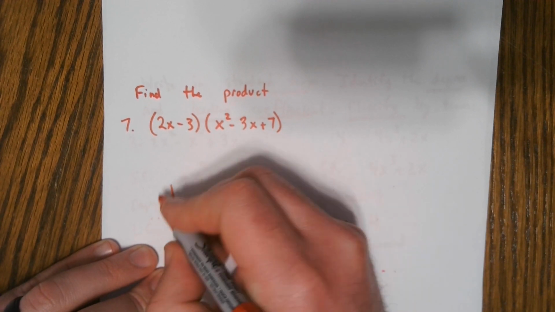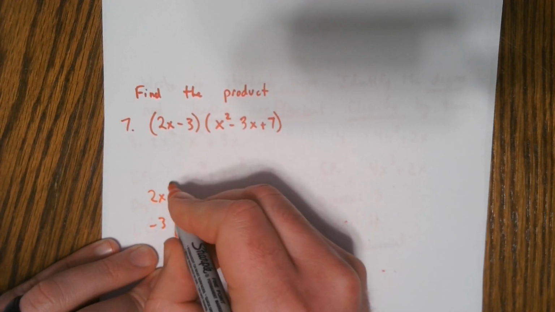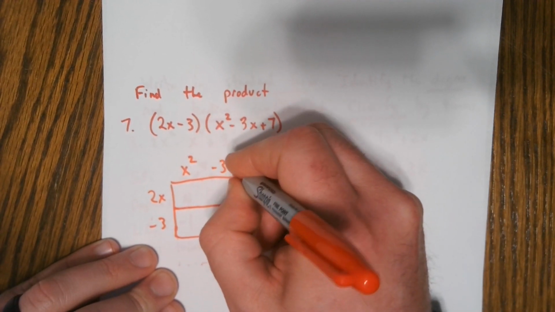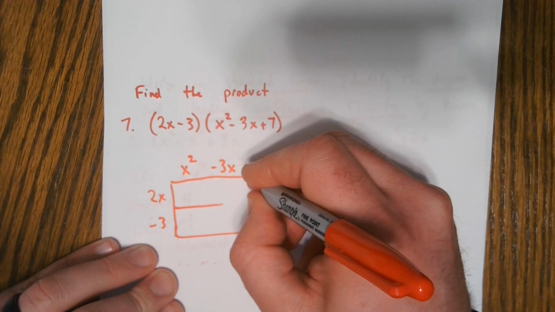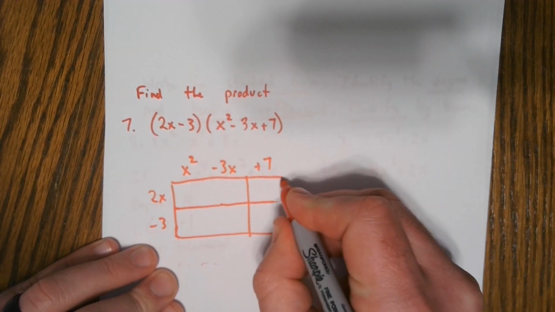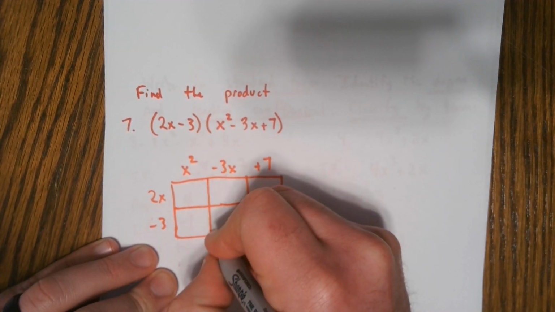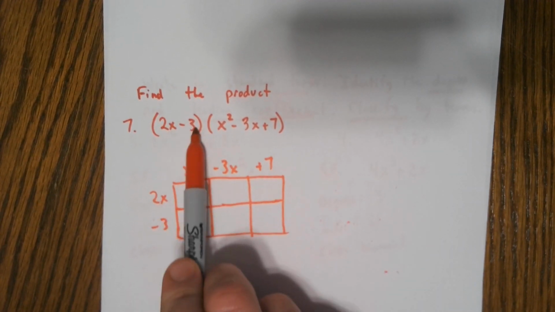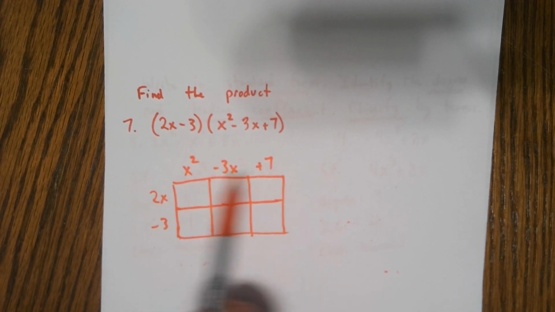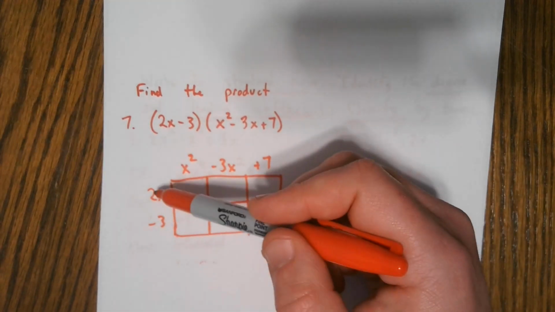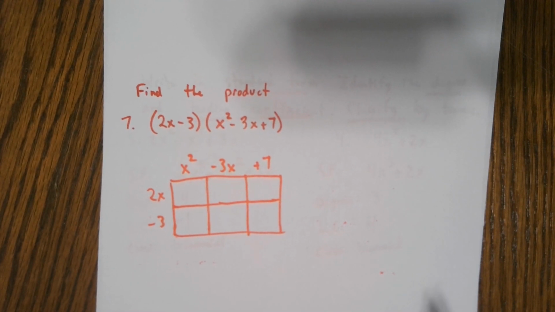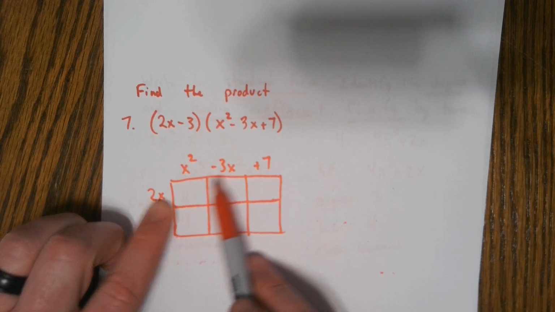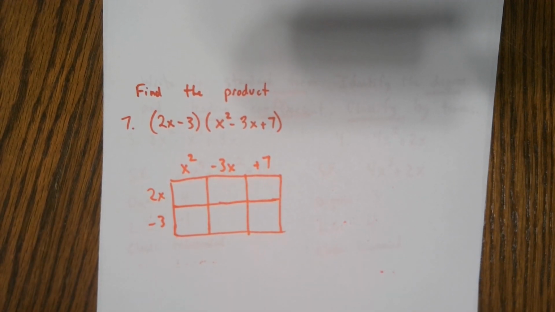So I have 2x here and -3 here. And then across the top, I have my x squared, my -3x, and my +7. And I'm going to make boxes for those. Should have 6 boxes because I have 2 things here and 3 things there. So 2 here and 3 here. You could do it the other way around, put 3 this way and 2 that way, but it doesn't really matter. Within each box, I'm just multiplying these 2 things, and then these 2, and then these 2, etc.